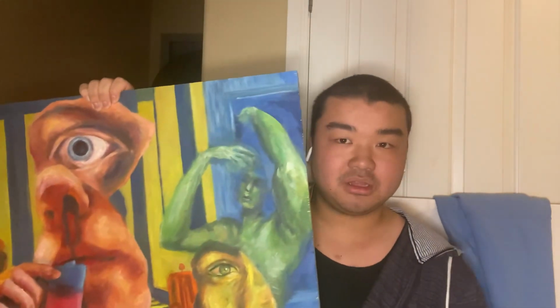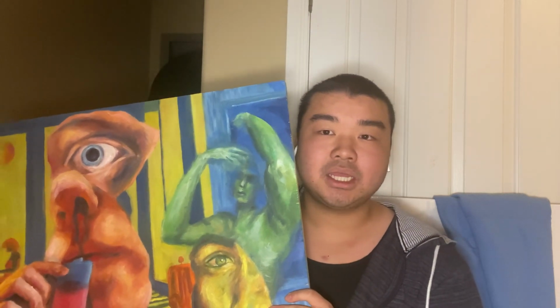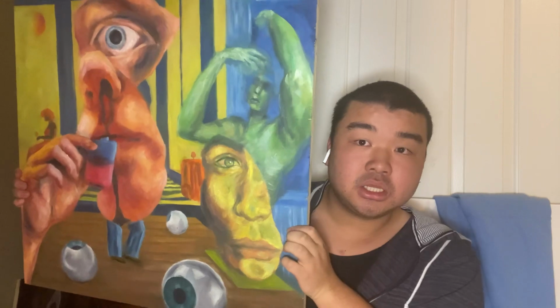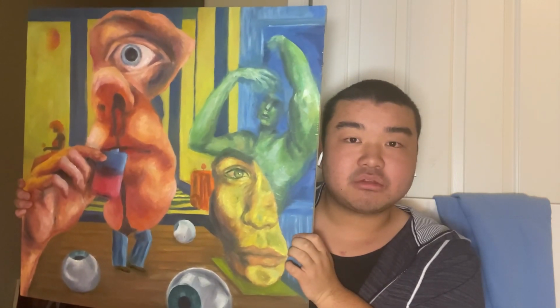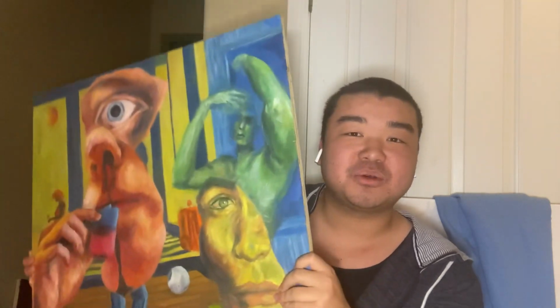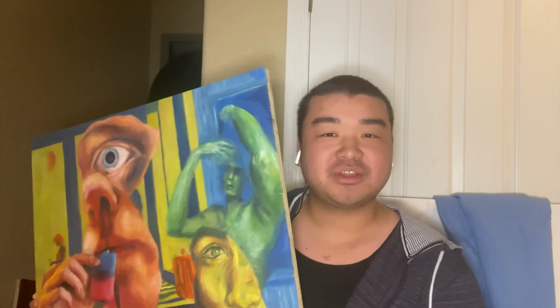This is a piece that I did after the last painting. I don't remember what I named it either. And this was on actual wood, by the way. I just had a piece of Home Depot wood laying around, so it is really heavy.